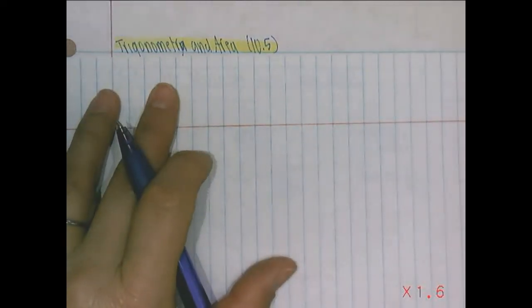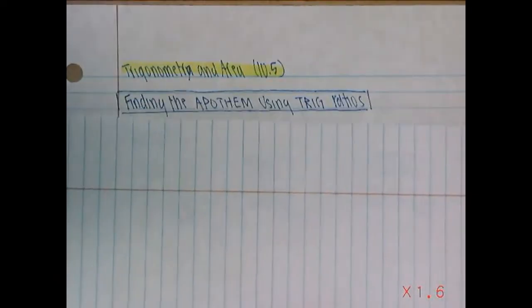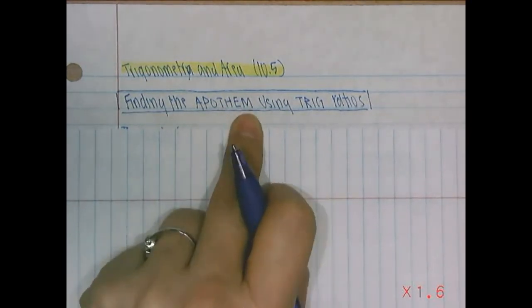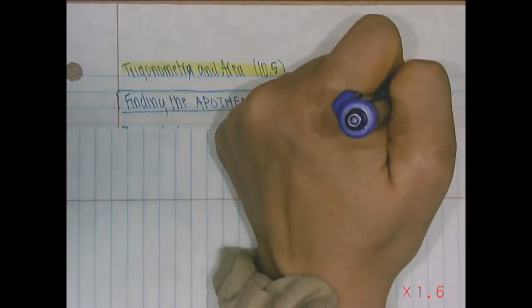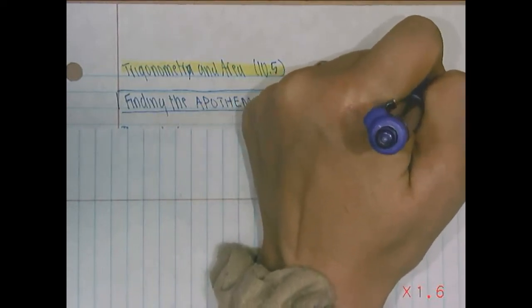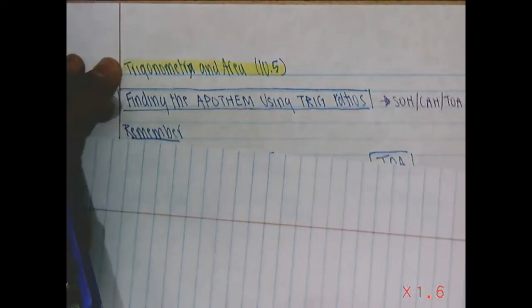Hi guys, we are doing video 10.5, trigonometry and area. First thing I want to talk to you about is that we are going to be finding the apothem, but this time using trig ratios. Remember trig ratios, period 3, you better know this, is SOH CAH TOA. Right? SOH, CAH, and TOA.